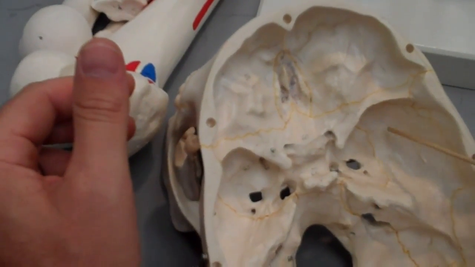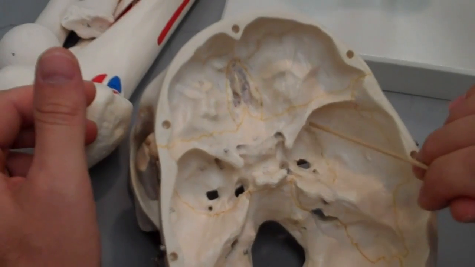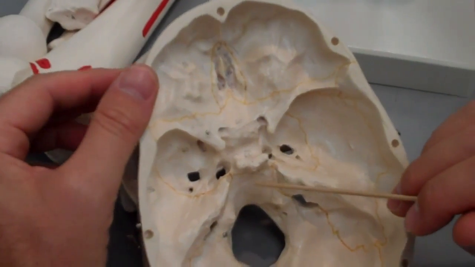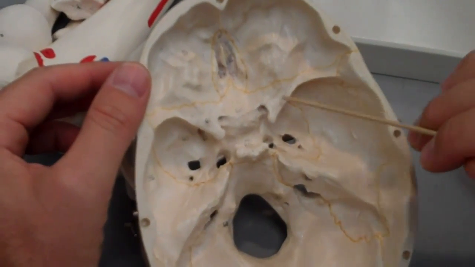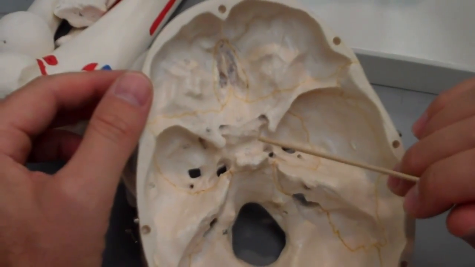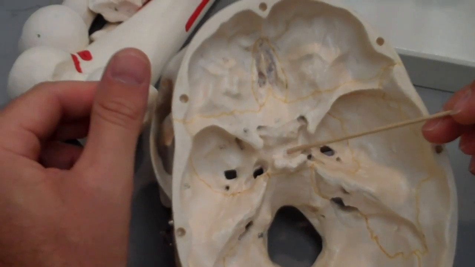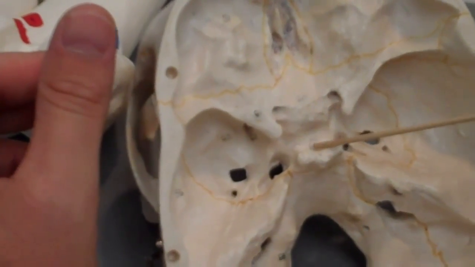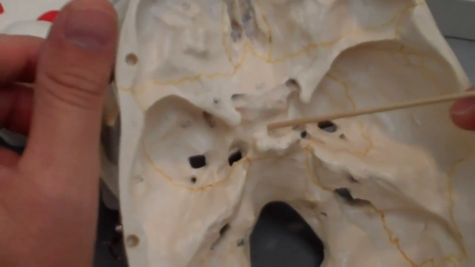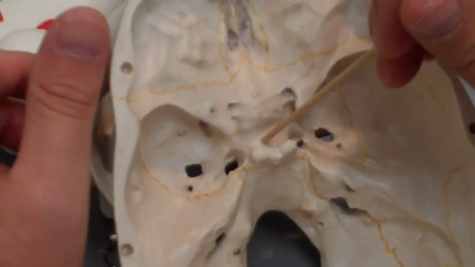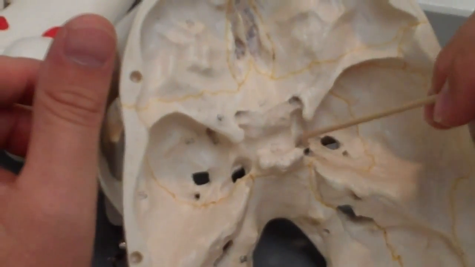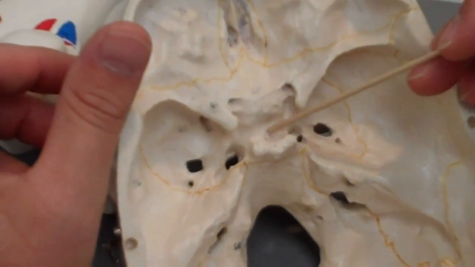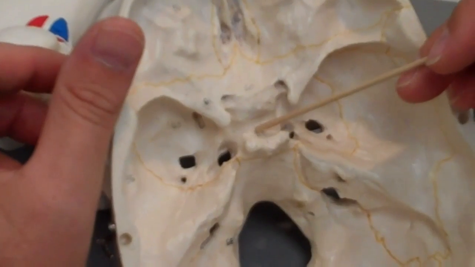Since we're on the inside, we could see the sphenoid bone in here. Sphenoid looks like a bat bone or a butterfly bone. So this is the sphenoid. This is the ethmoid. This structure here, which is in the sphenoid bone, is called the hypophyseal fossa. Hypophysis is like pituitary, so your pituitary gland sits here. The structure itself is called the sella turcica, which means Turkish saddle. That's this whole entire structure, but this depression is the hypophyseal fossa.